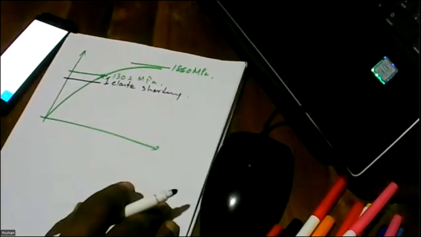We get part of this lost due to elastic shortening of the beam. Then another part will be lost due to shrinkage. Another will be lost due to creep of concrete. Another part will be lost due to relaxation of steel.